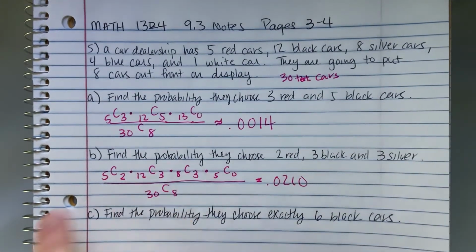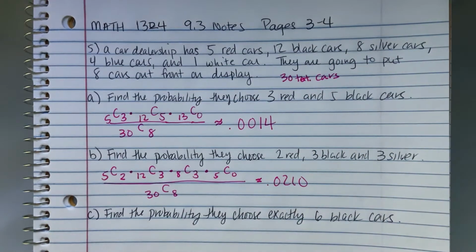That's because this 2 red, 3 black, and 3 silver represent a more natural pick of our population because they're the 3 most popular colors, and the 2 most popular colors got the most cars. Even so, it's only like a 2% chance of happening, so not that great, but certainly much better than a 14 out of 10,000 chance of happening.